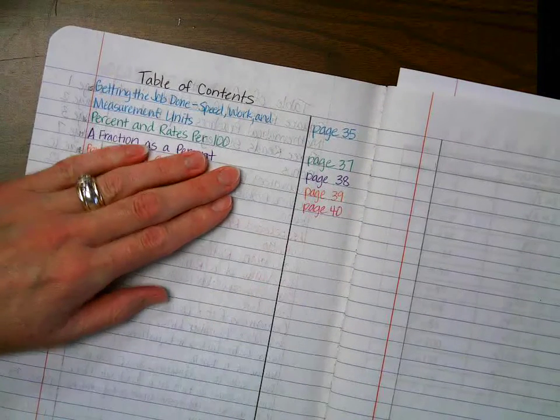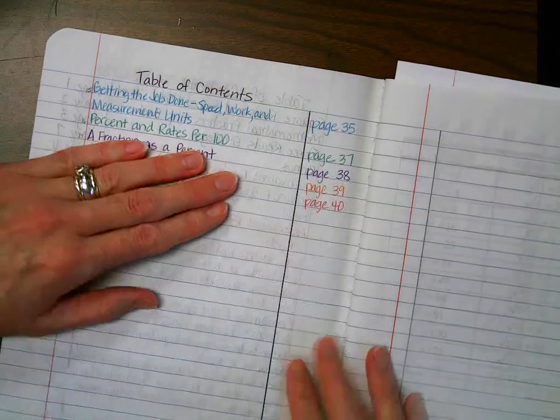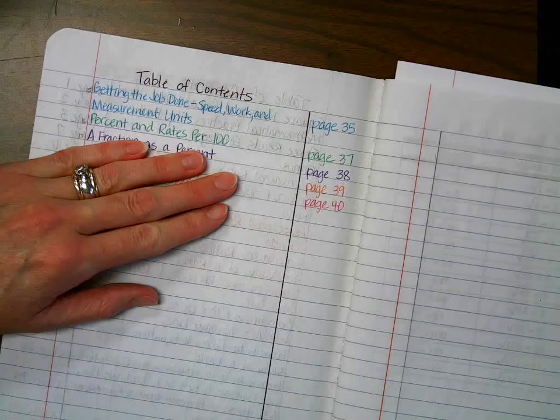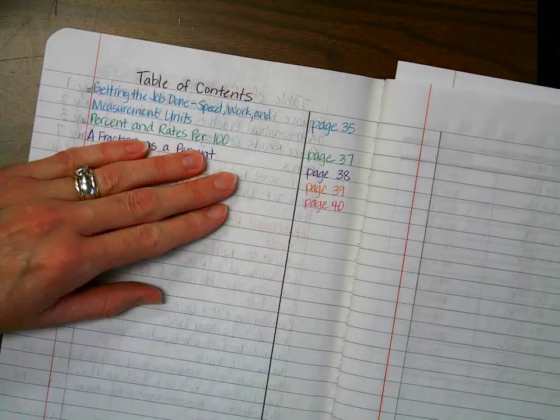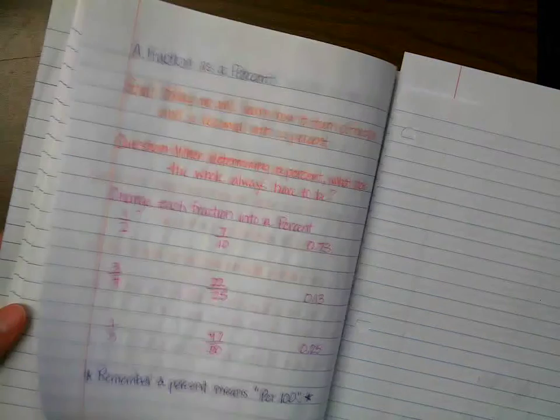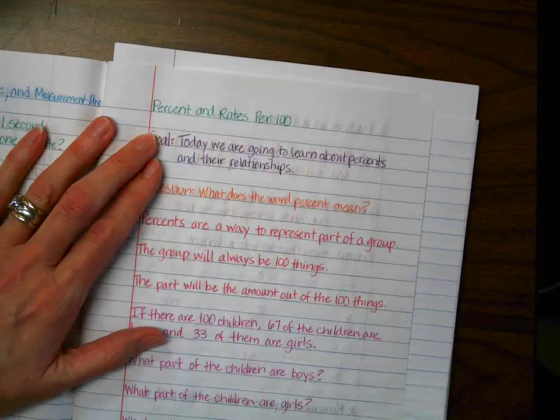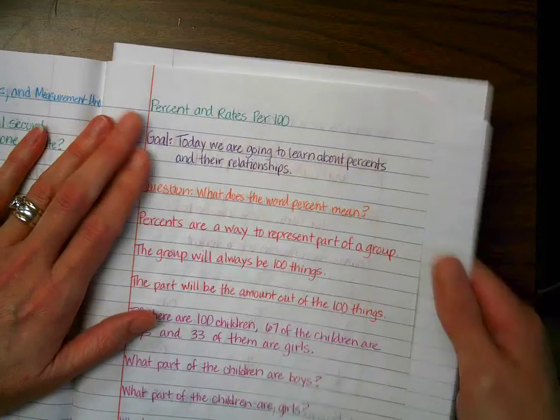So I'm turning to my table of contents. And the name of our video for video 16 is Percent and Rates per 100. And you find that on page 37 of my comp book. And so here we are. So, percent and rates per 100.